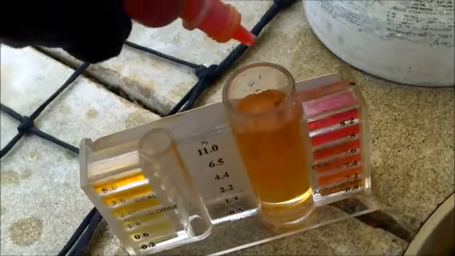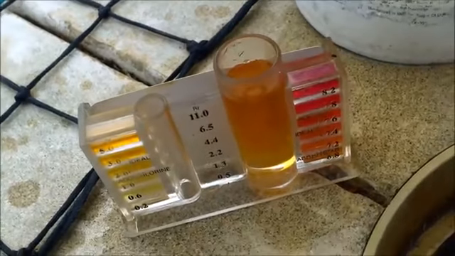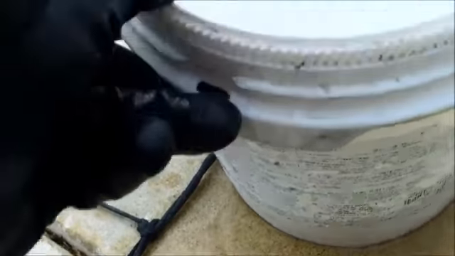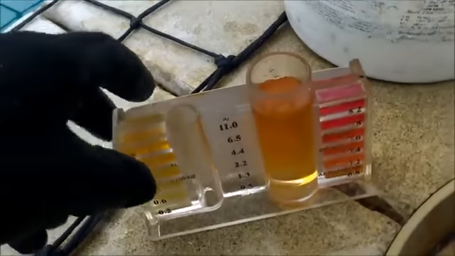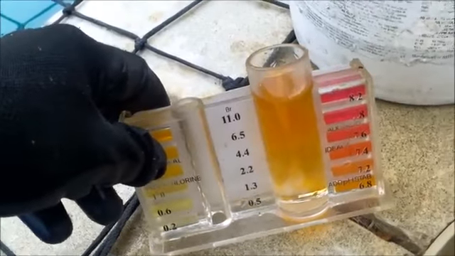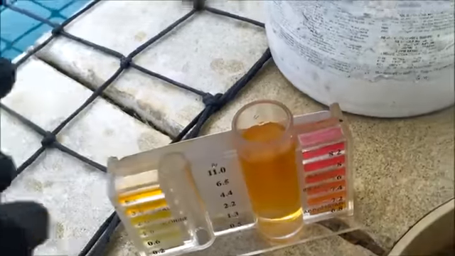And if you test your pH and it's too low, you want to add some pH up or soda ash to get the pH back up into the desired range. If it stays low for a long time, it could damage the pool equipment, and it's very irritating to swim in pool water that has too low of a pH.